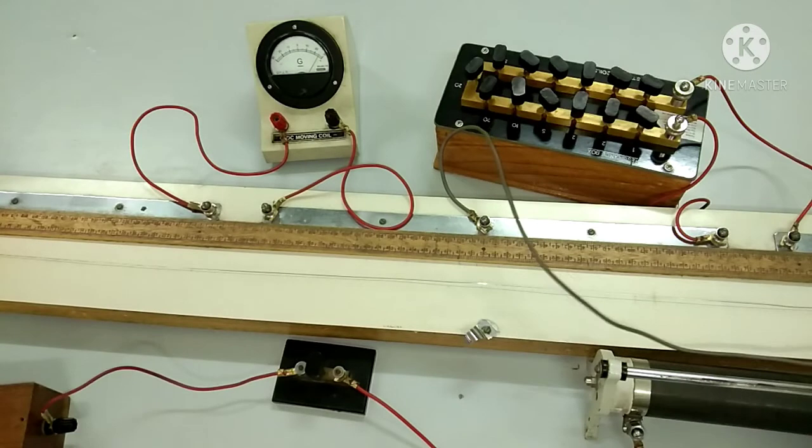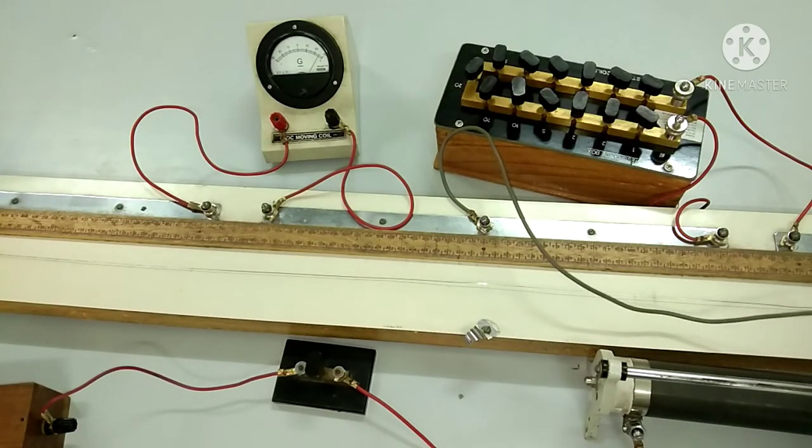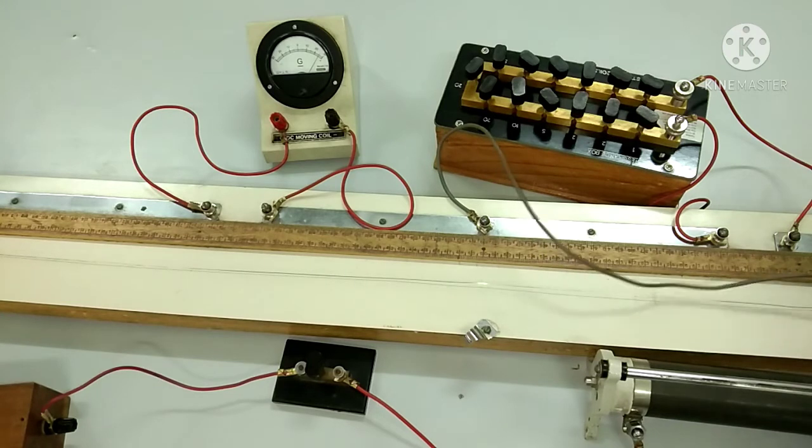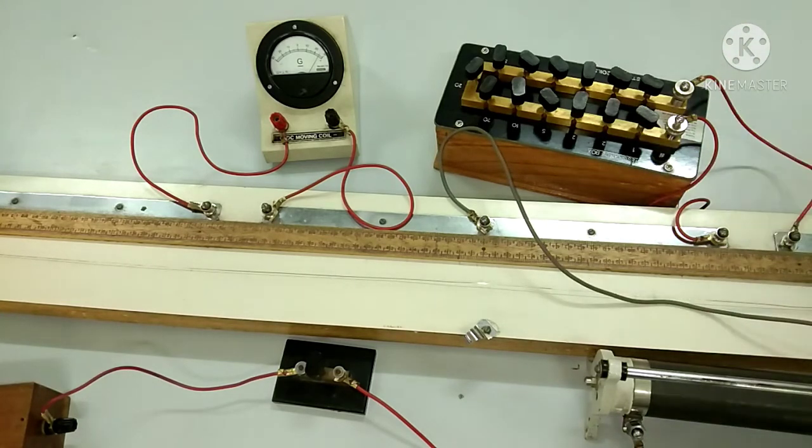See student, here without taking any resistance from the resistor box, the galvanometer shows the deflection. Here the deflection is 25 from the 0 toward the right side.